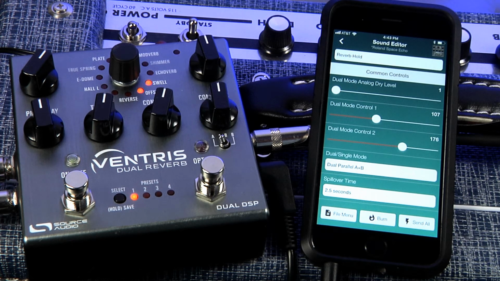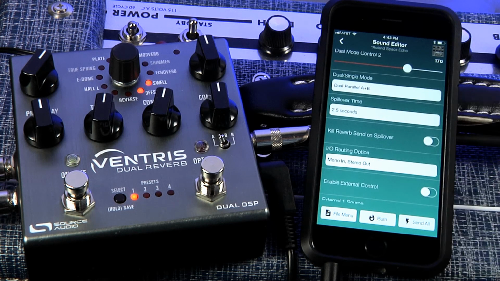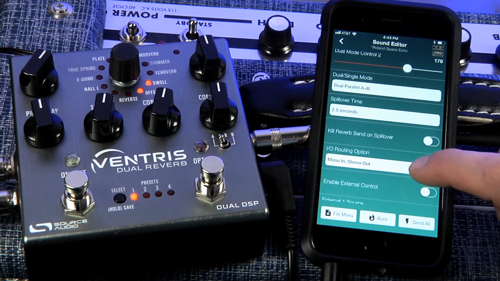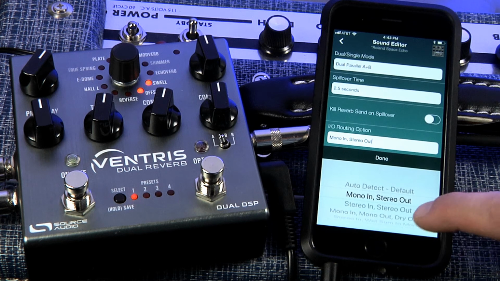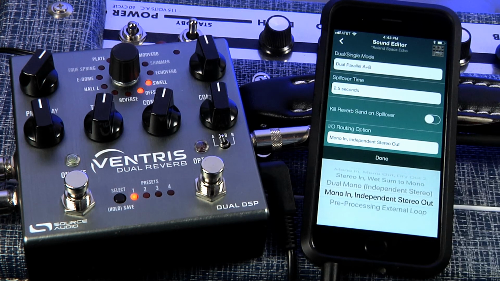All right, now let's try something else. I actually want to split my two reverb effects to each of the speakers. I do that by scrolling down to the I/O routing options menu and selecting mono in, independent stereo out.